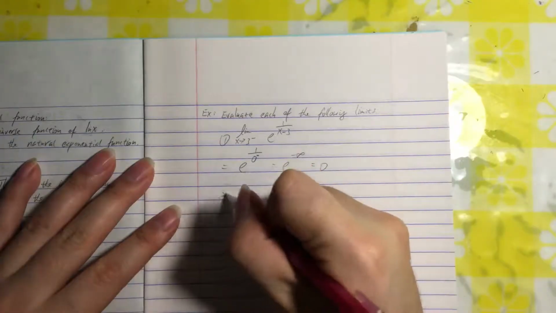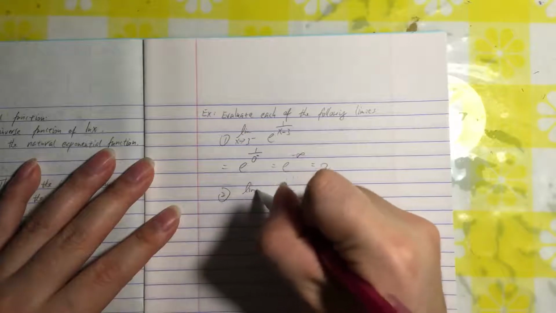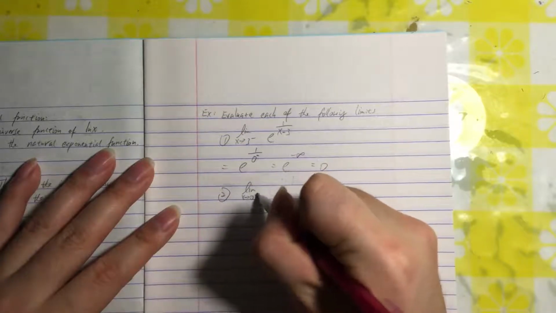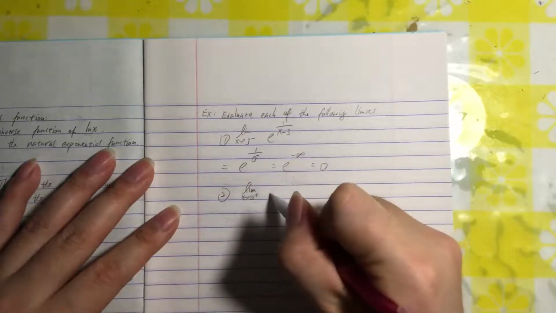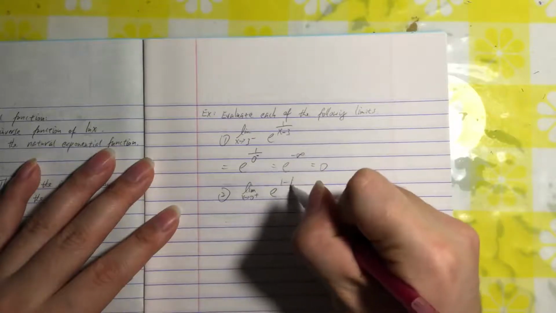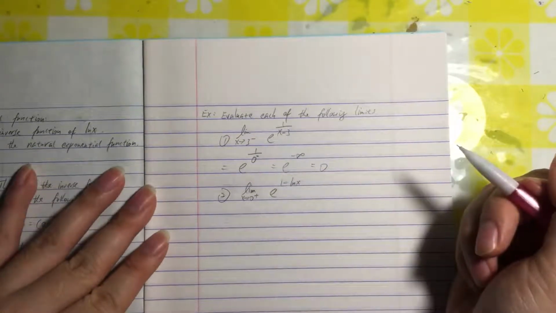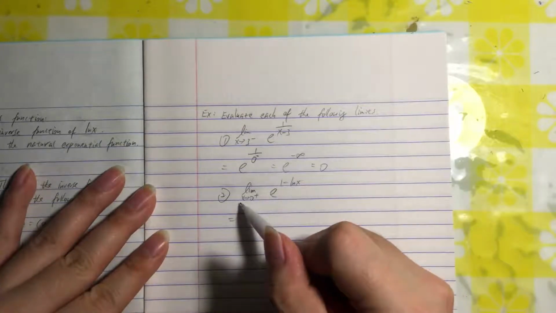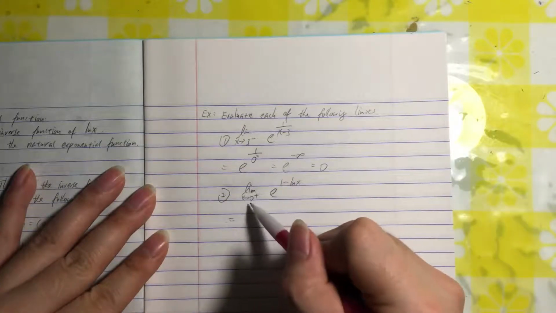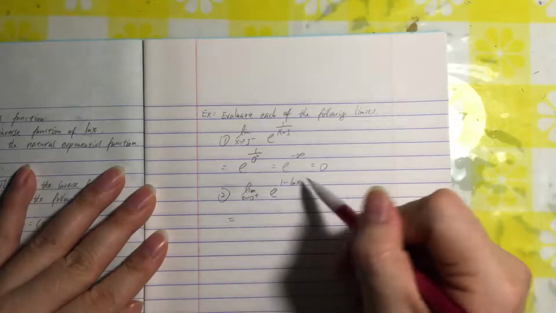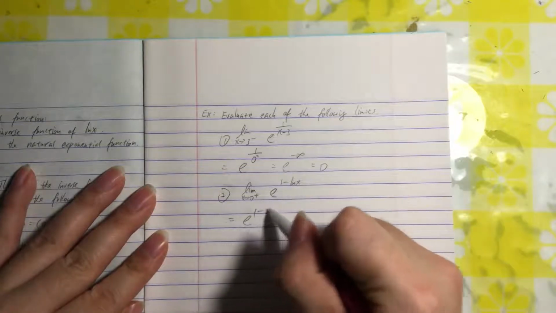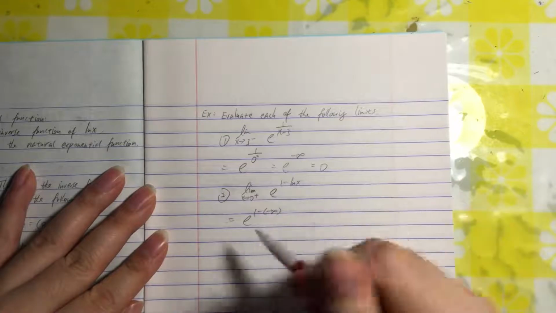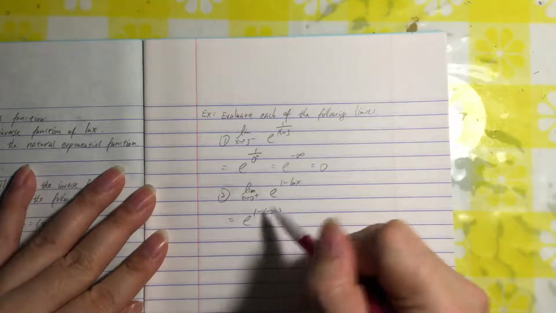Next example. Limit as x approaches 0 from the right side of e to the power of 1 minus ln of x. How can we take this limit? We know that as x approaches 0 from the right side, the natural logarithmic function approaches negative infinity. And here, 1 minus negative infinity approaches infinity.